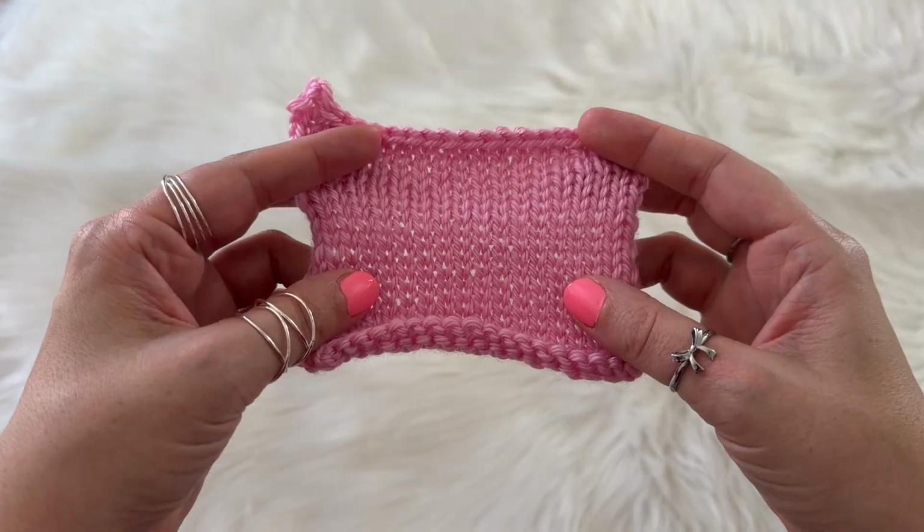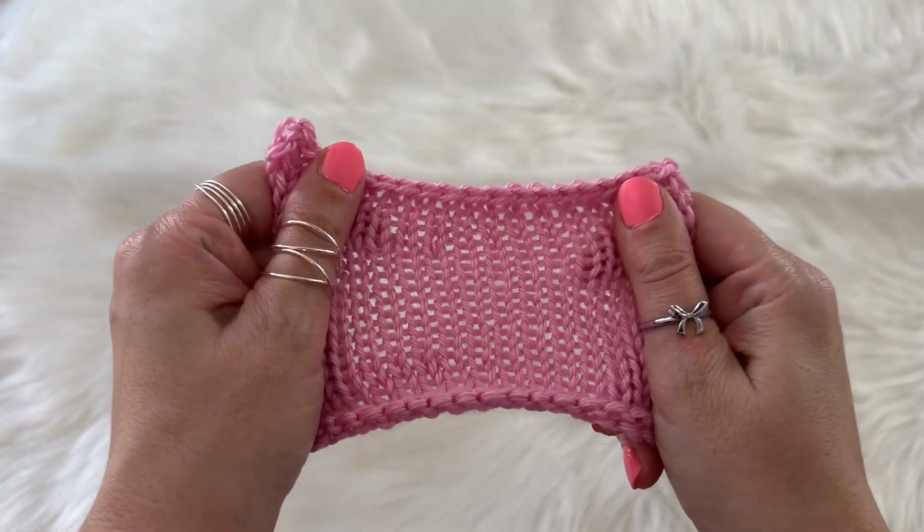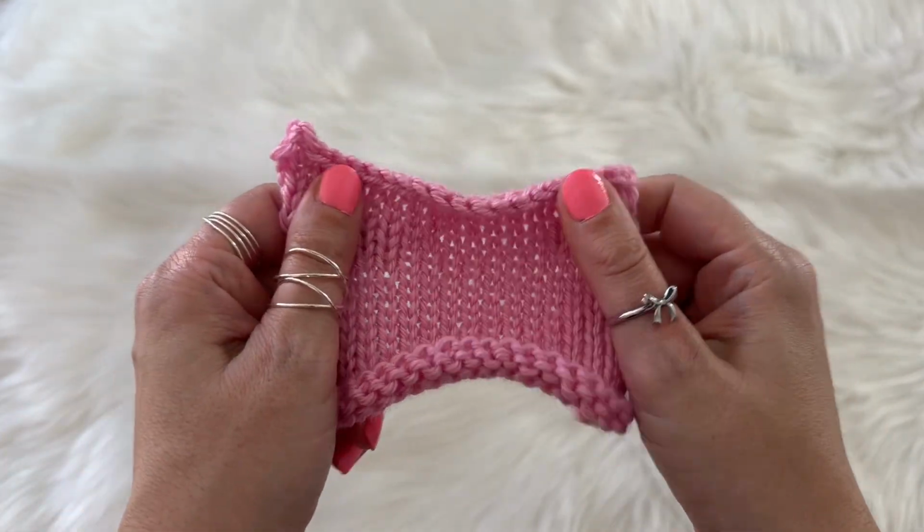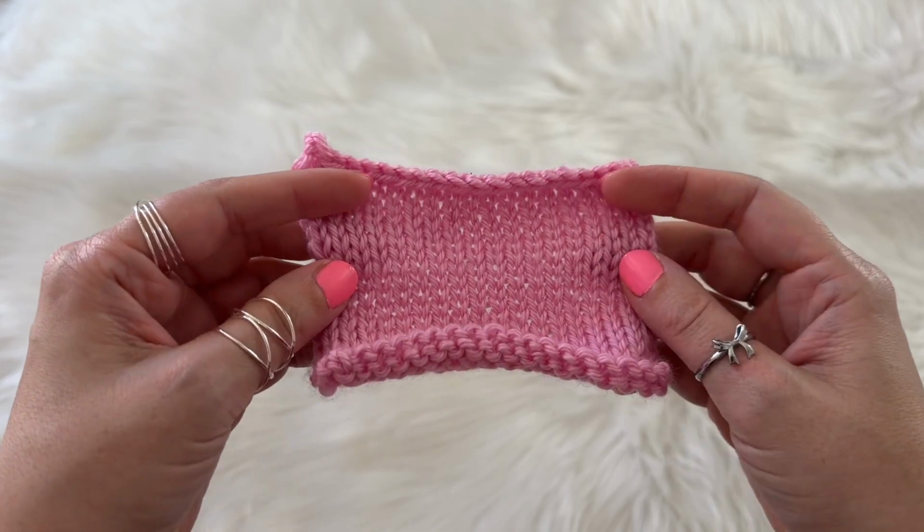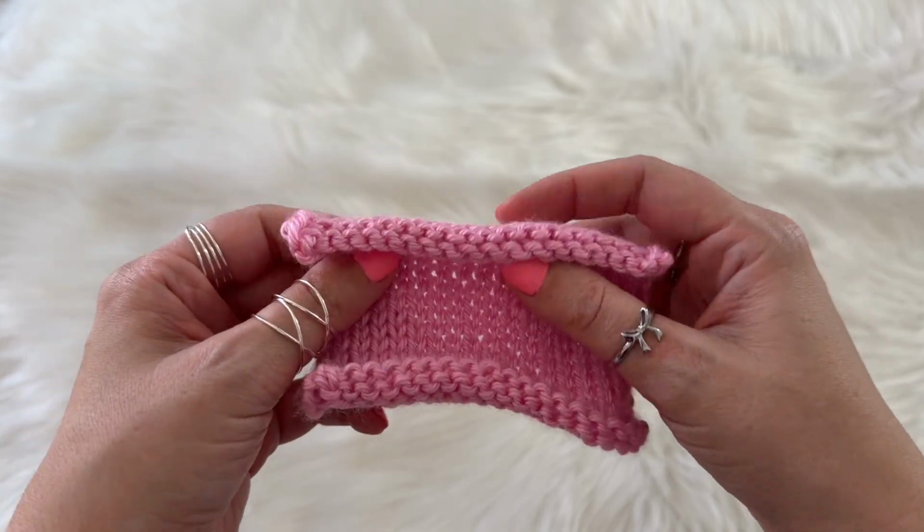Okay, so here is stockinette. Even though it seems kind of stretchy, it's less stretchy than the other patterns. And it also curls, as you can see. It doesn't lay flat.